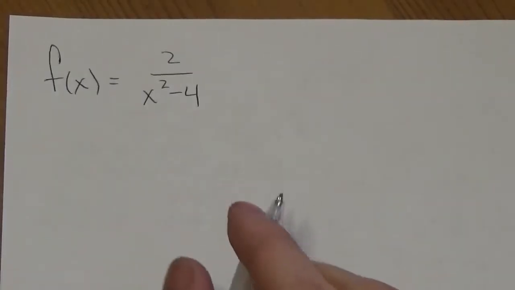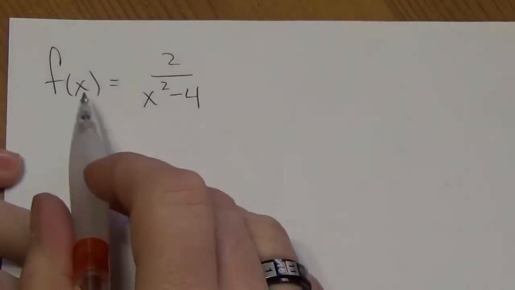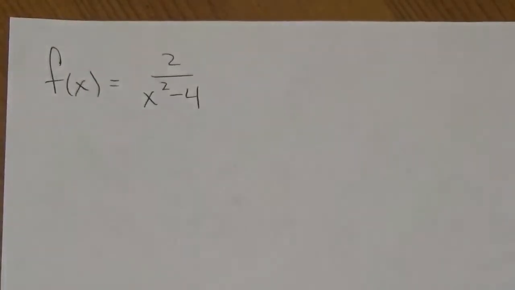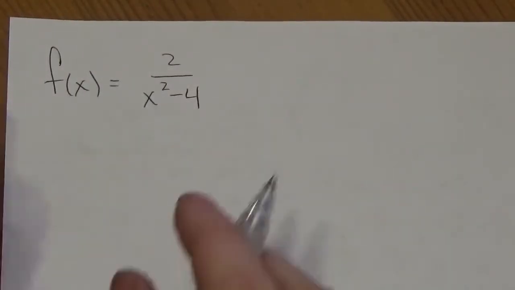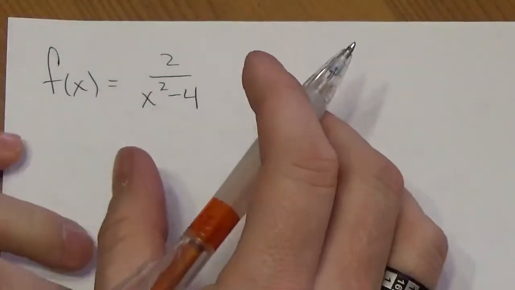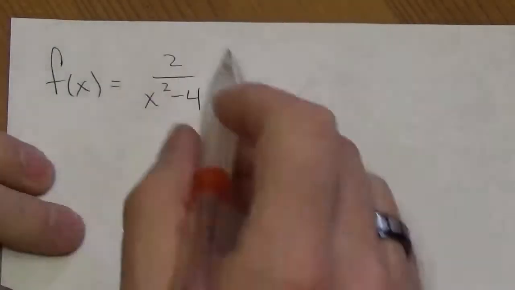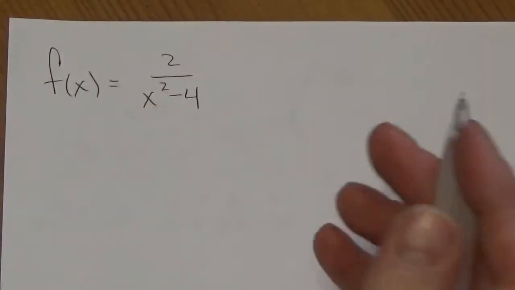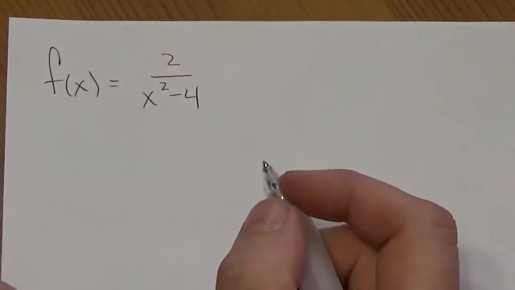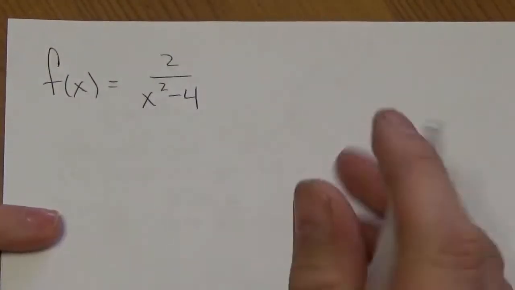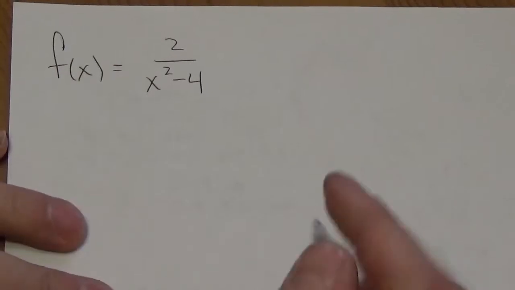All right, here's another one. We're going to look at f of x equals 2 over x squared minus 4, and we're going to graph this function right here. This one should be a little bit easier because we're going back and looking at a function that you've probably seen from another course. It's just that now we're going to use calculus to fill in some of the gaps that you might have had earlier on.